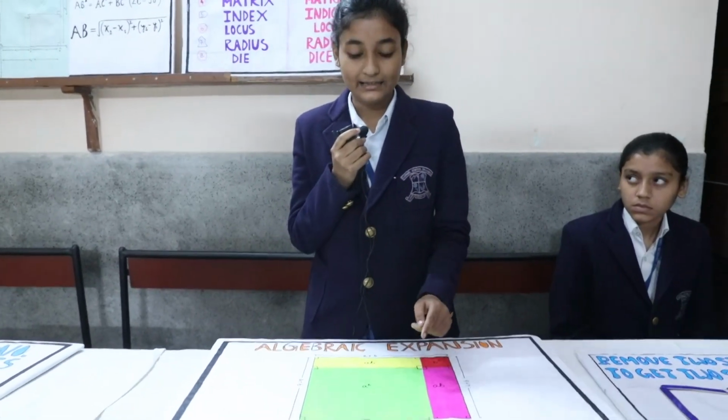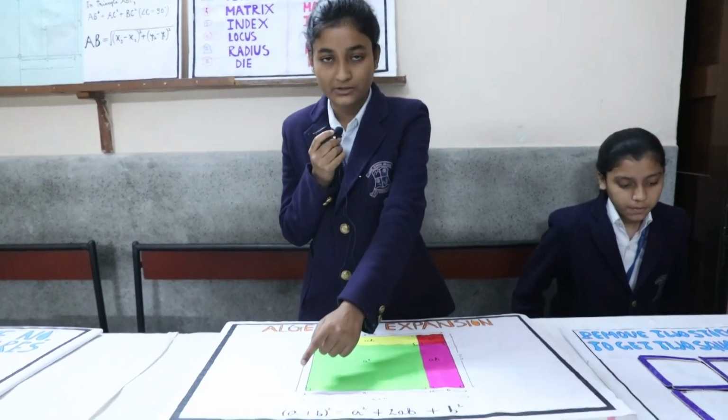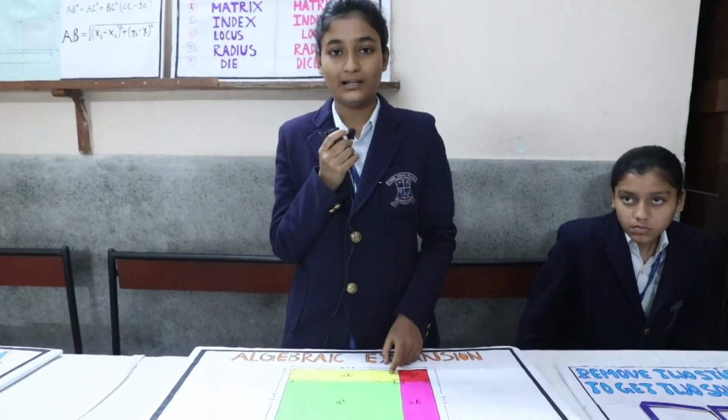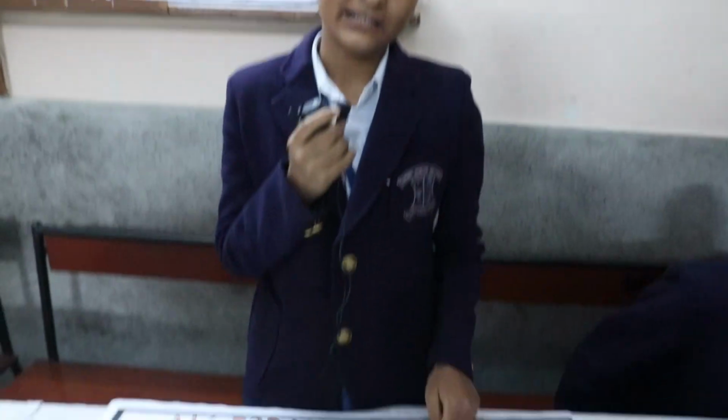And then we are getting the area of this big square as A plus B the whole square. Thus, the formula is A plus B the whole square is equal to A square plus 2AB plus B square.